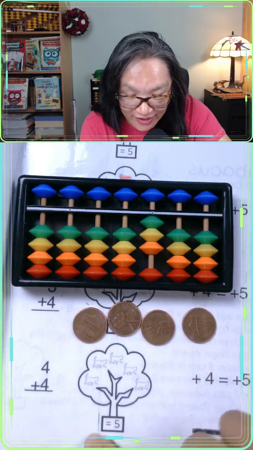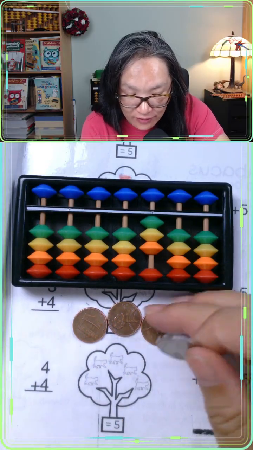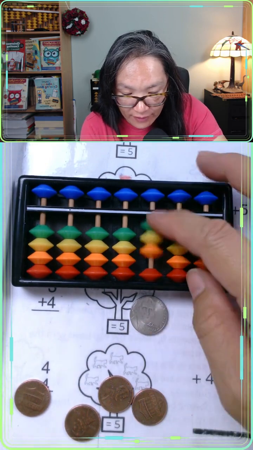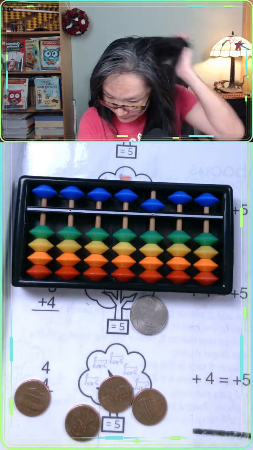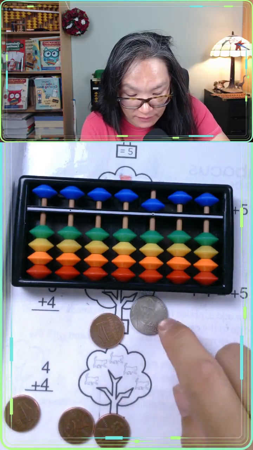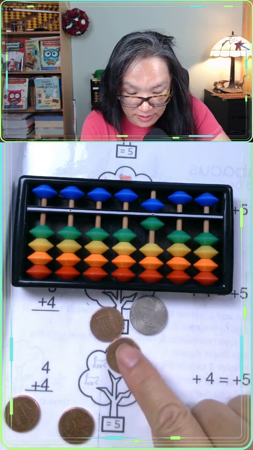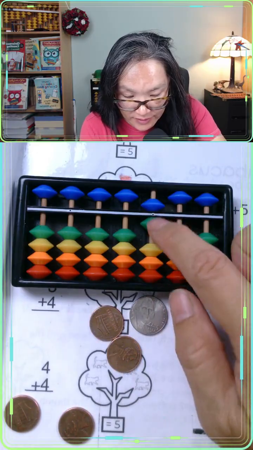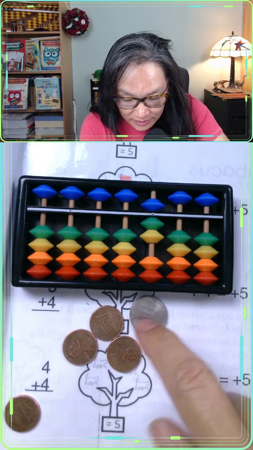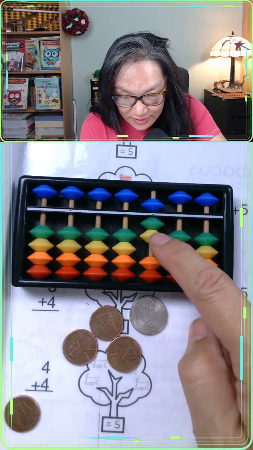Got it? Okay, good. So then this is 5. Right? This is nickel 5. So what's going to be 5? 5 is the top bead. Then we do what? 6. 5, 6. This is 6. 5, 6, 7. 5, 6, 7, 8.